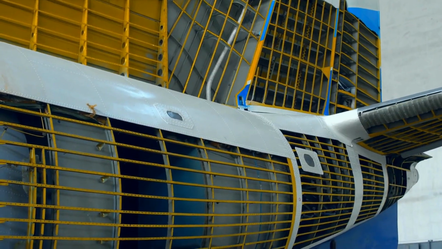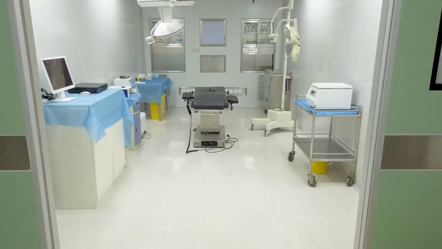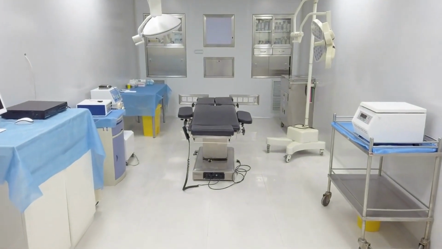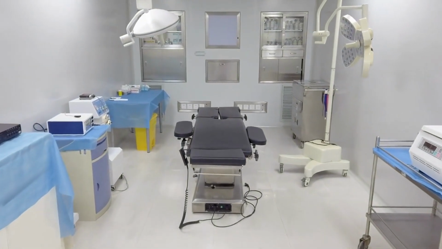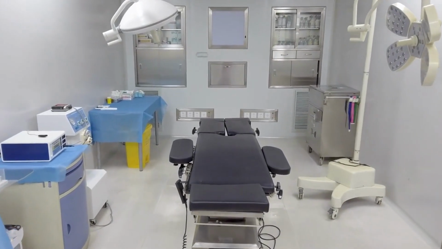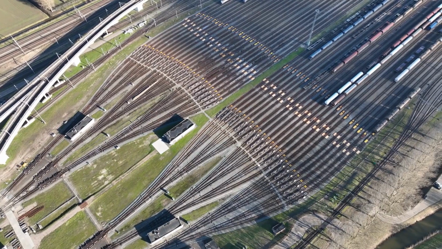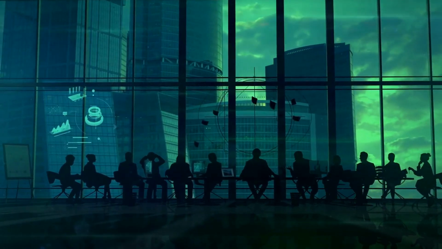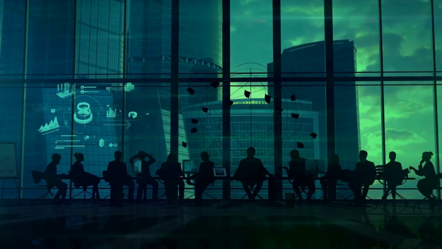The next section should be your operational plan. Here you should outline the day-to-day operations of your business, including your staffing, your location, and your technology needs. The last section is your management team. Here you should list the key members of your team, their experience, and their roles.